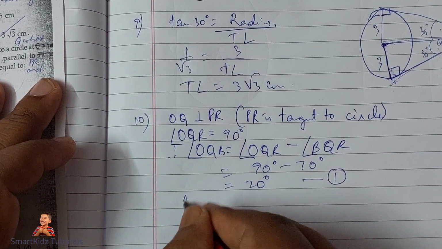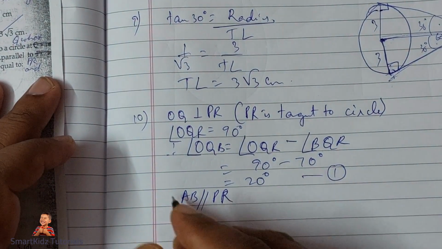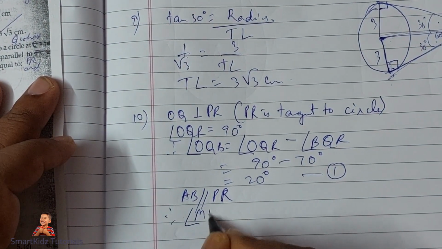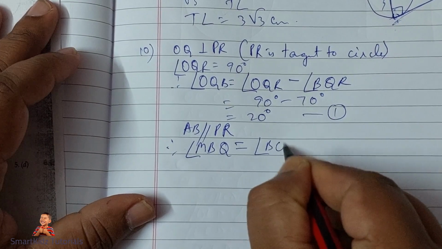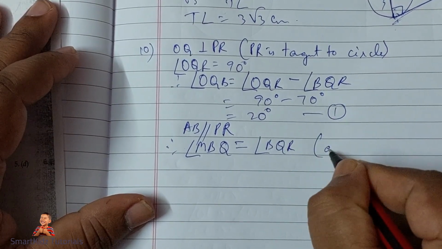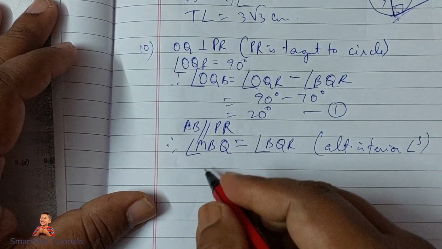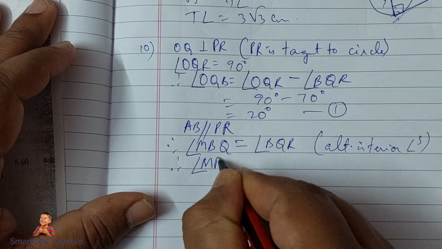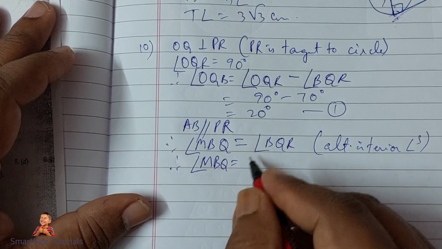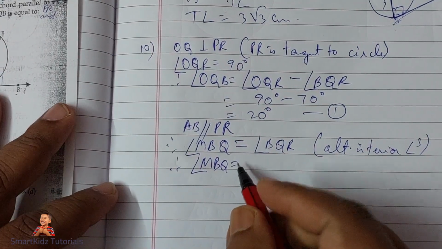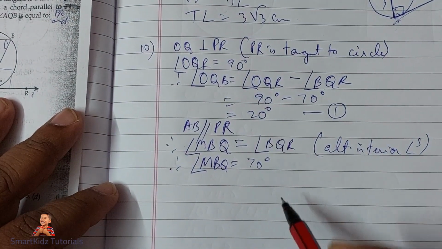And then AB we have been given is parallel to PR. And therefore, we can say angle MBQ is equal to angle BQR. And why is it equal? Because alternate interior angles are equal. And therefore, we get angle MBQ is equal to 70 degrees, because BQR is 70 degrees.